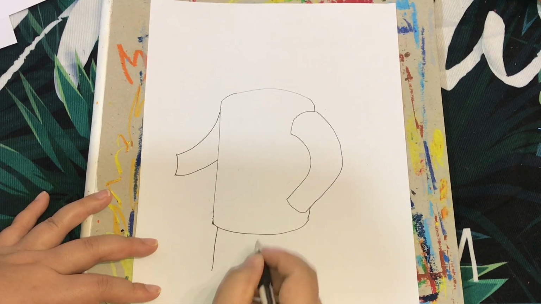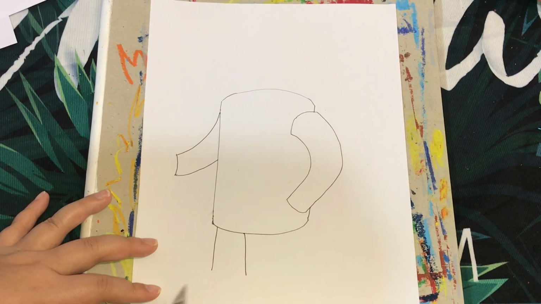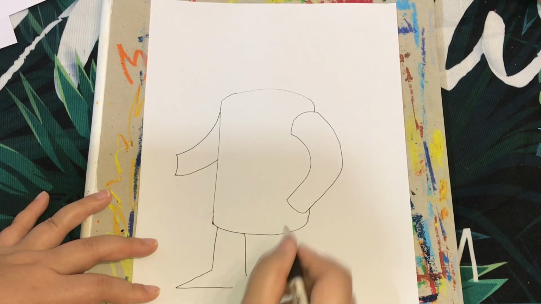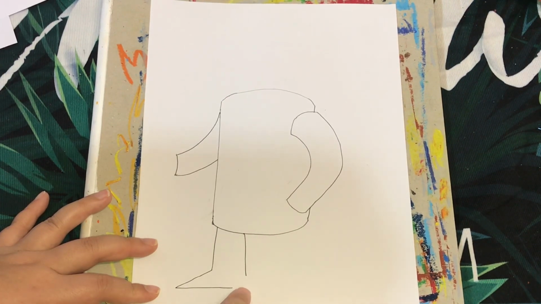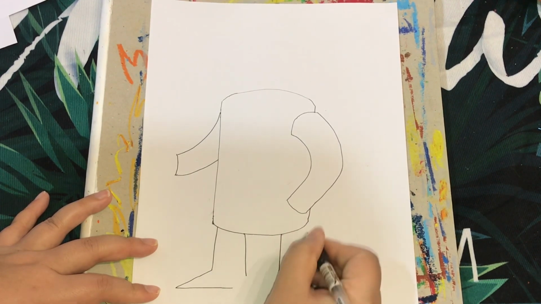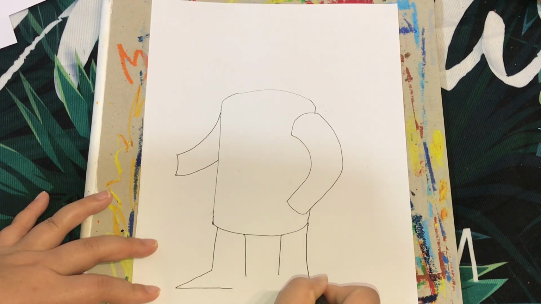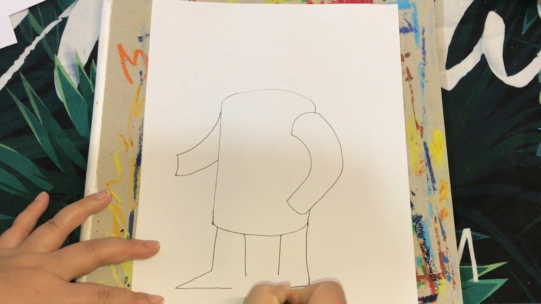Also a cylinder leg, but at the bottom it's a little bit bigger like this. And then you go. Leave this space first because we want to do the other leg. Go downward, a little bit bigger at the bottom, and then there you go. Connect the line. Same goes to this one.